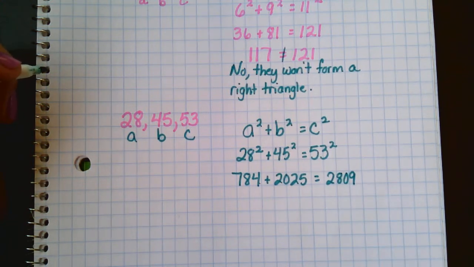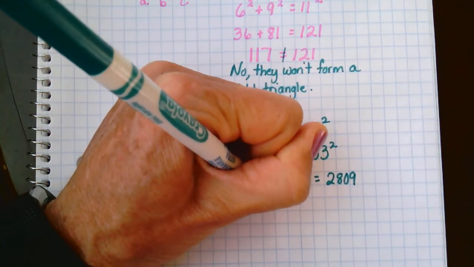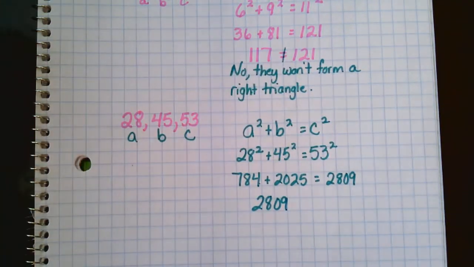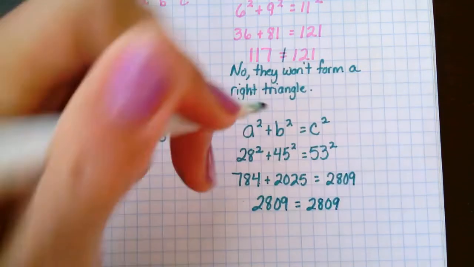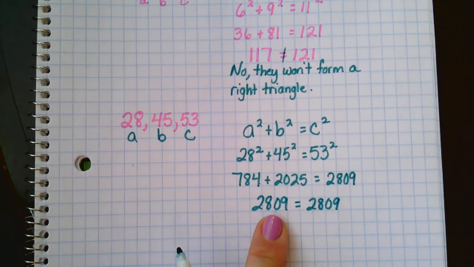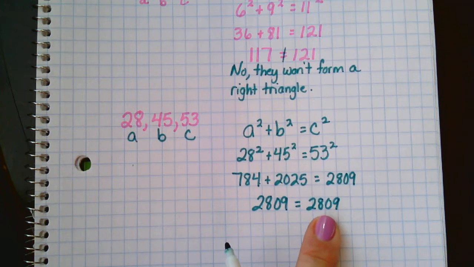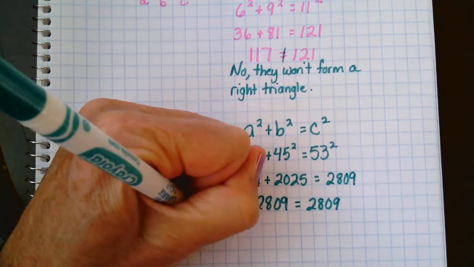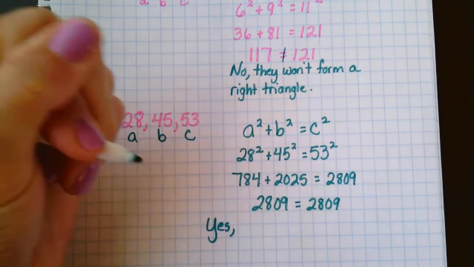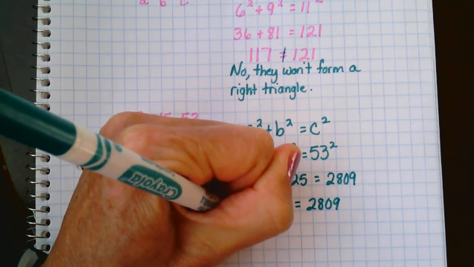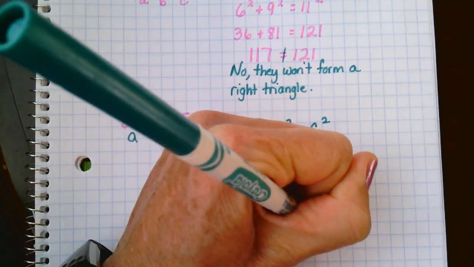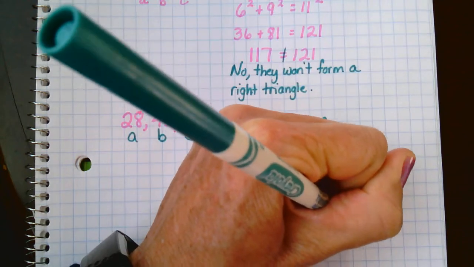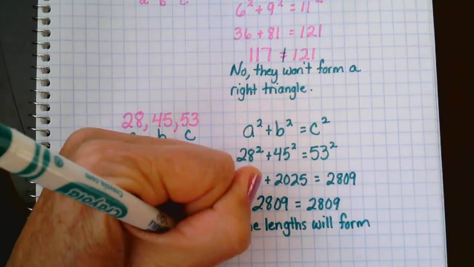784 plus 2,025 is equal to 2,809. So indeed, when we square the two shortest sides and add them together, it is equal to the square of the longest side. So yes, these three lengths will form a right triangle.